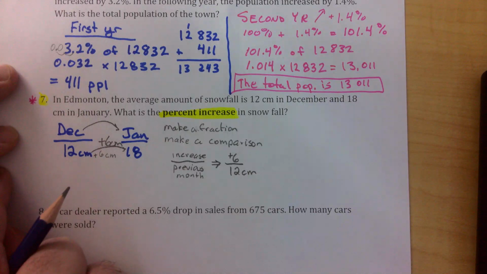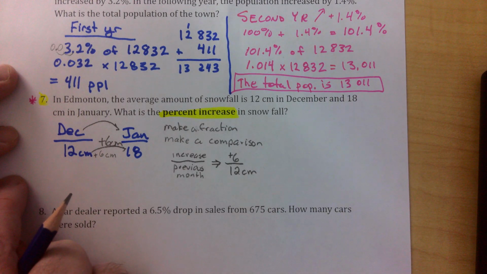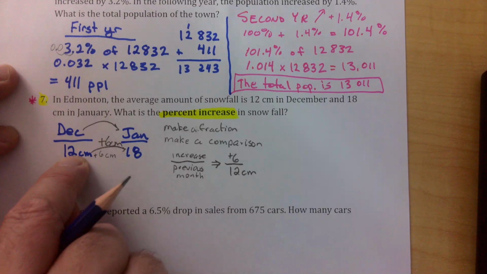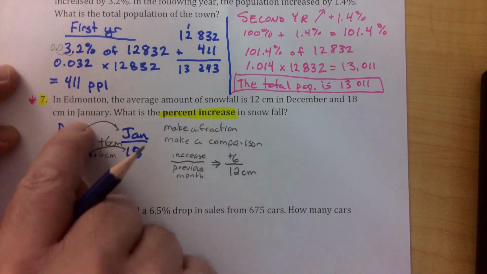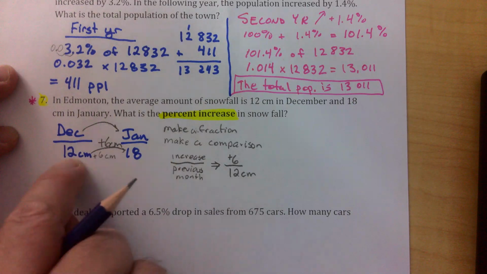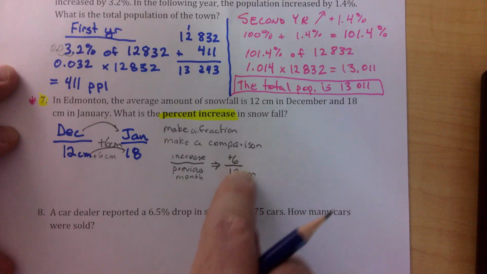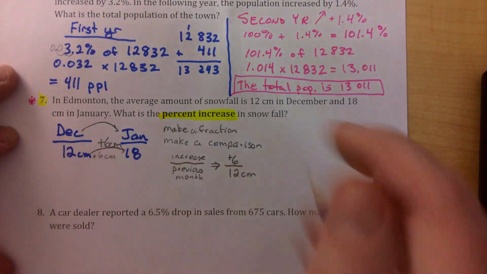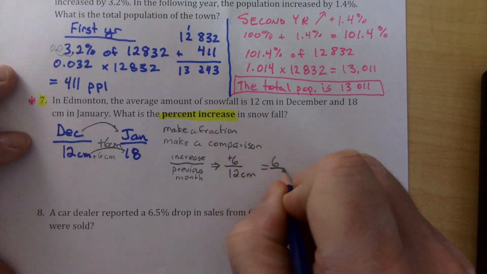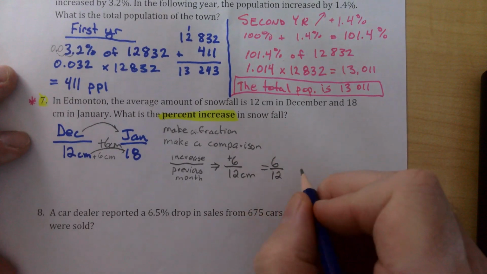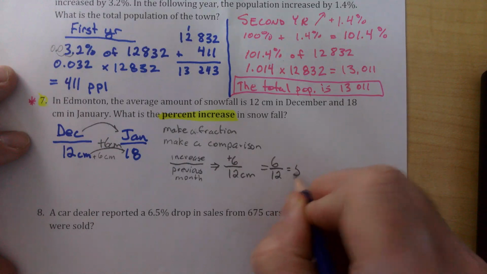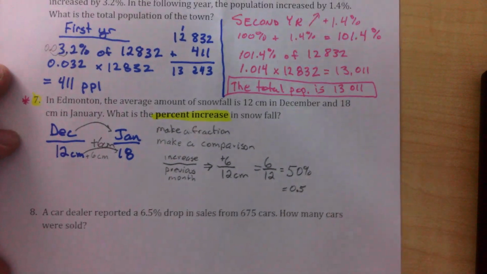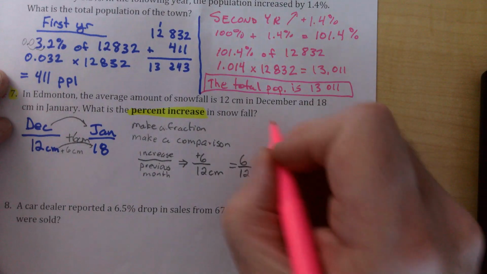Are we comparing it to last year in January? Are we comparing to last year, July? No, we're comparing the increase to the prior month. If this had said November, it'd still be the same thing. You're comparing the increase to whatever the last thing was. In this case, the last thing was the December snowfall. In other words, if you get 6 questions right on a quiz out of 12, what's that equal to? 50%, or 0.5.